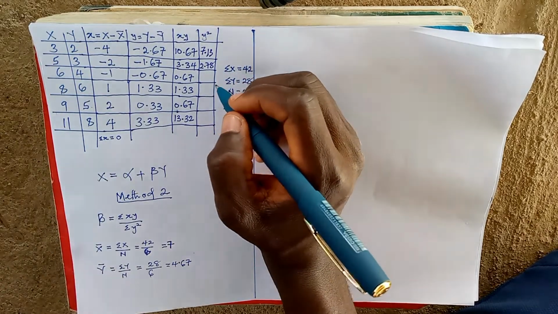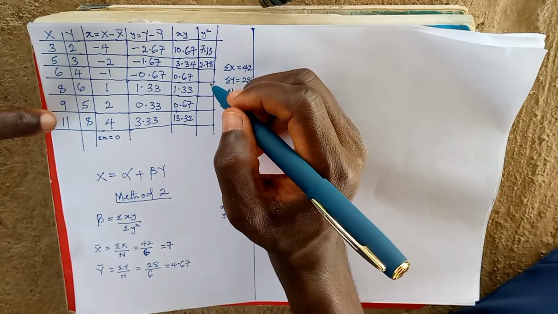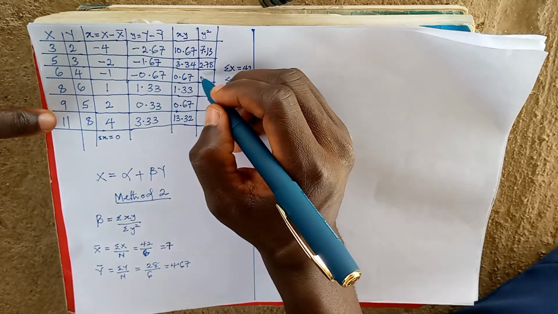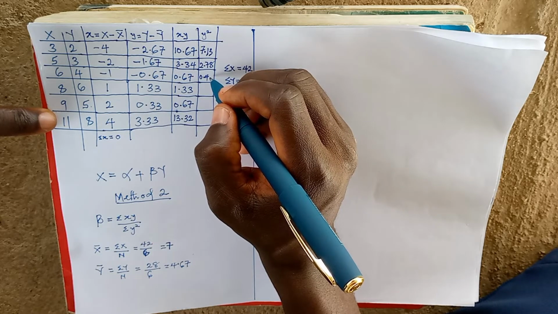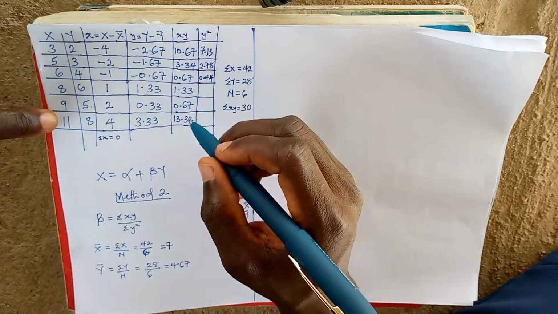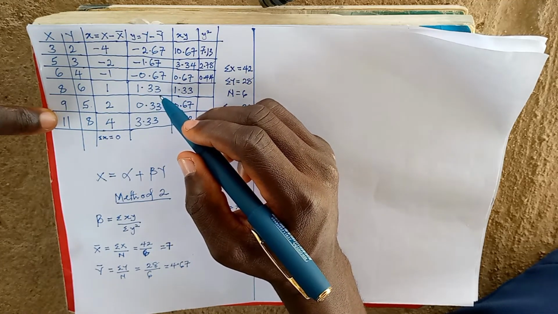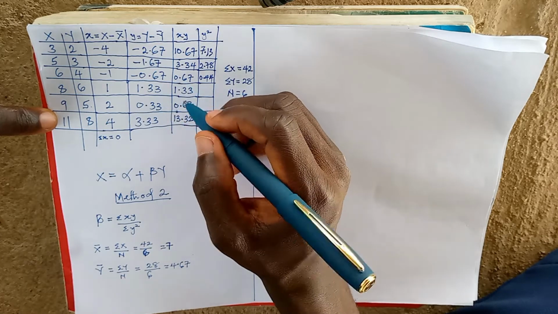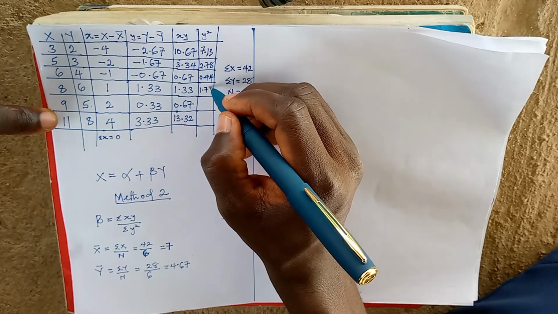This raised to power 2 will give us 0.45. I think 0.45, if not 0.44. So 0.44, this raised to the power 2, that is 1.33 raised to the power 2, and that will give us 1.77.